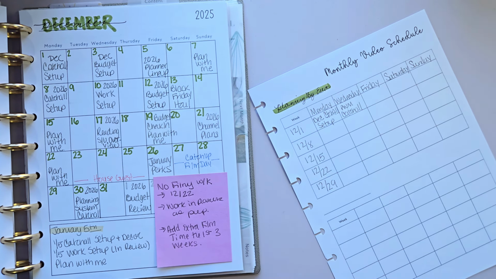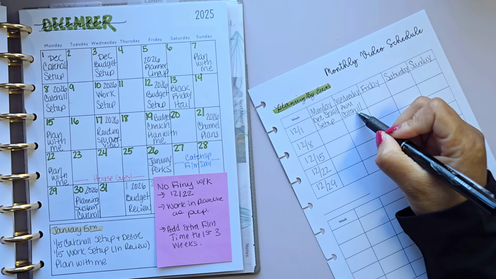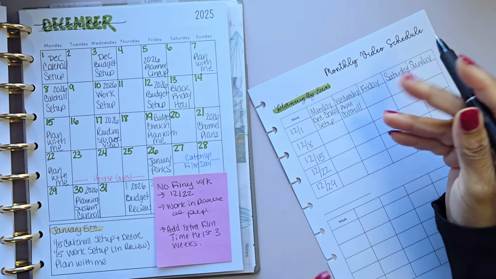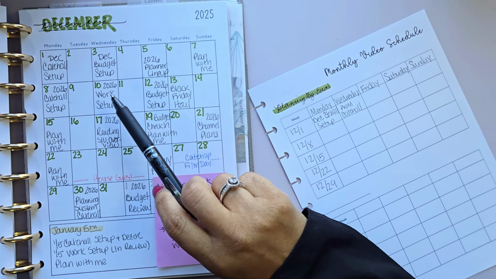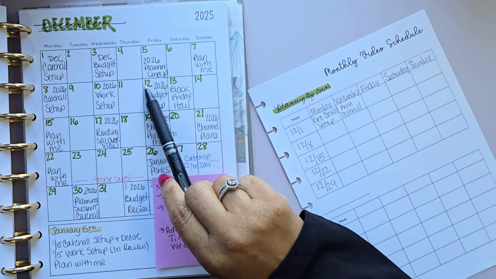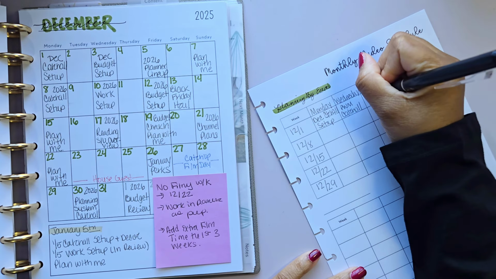So it was just like, okay, I need to balance this out a little bit more. And I wanted to do that plan with me closer to the catch-all setup because those videos are related. So I decided to switch this around, and I'm going to move this budget setup to Friday.